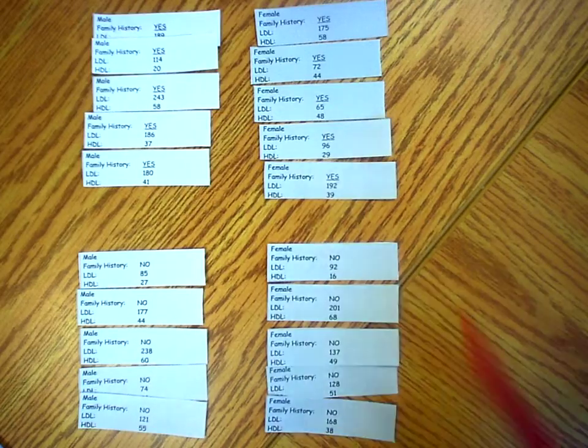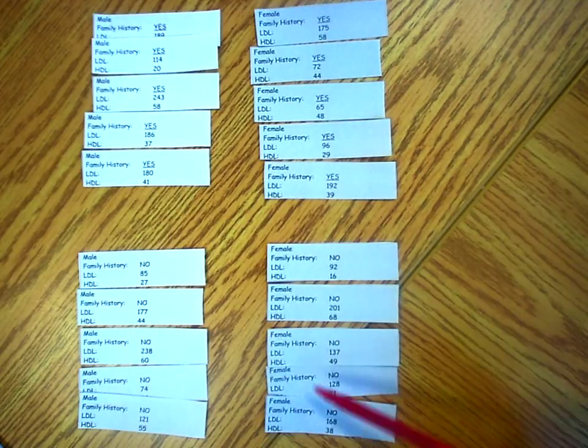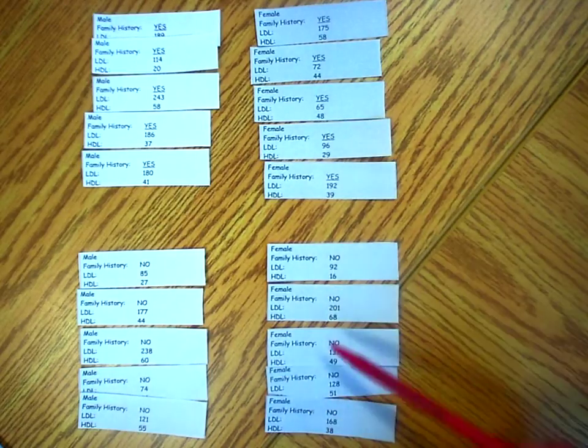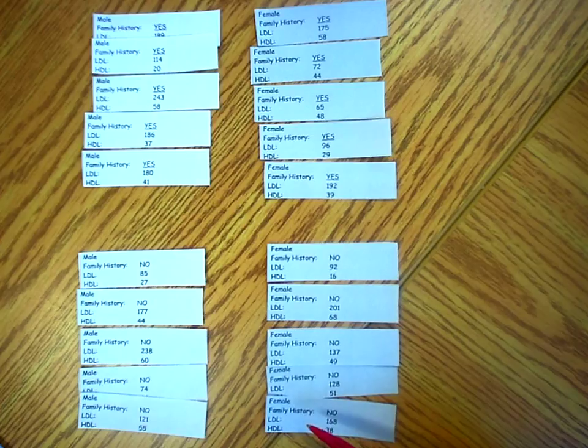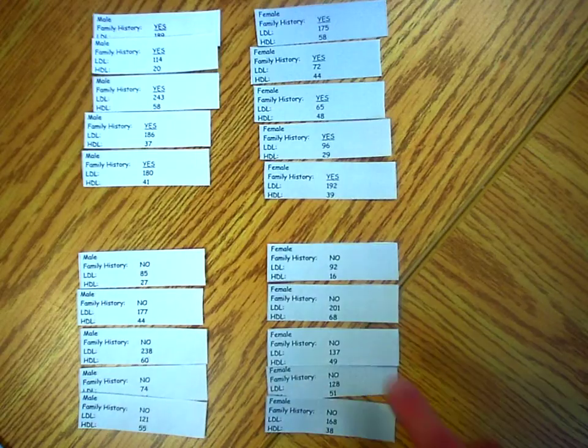So let's focus on the female block here. I don't care anymore about family history. I care about the 10 subjects. They're all female. They're all similar in that respect. But I'm interested in making them similar in terms of LDL. So the first thing that's convenient to do, why don't we look at their LDL levels and list them highest to lowest in terms of their LDL level.